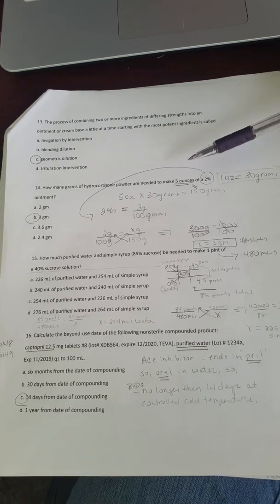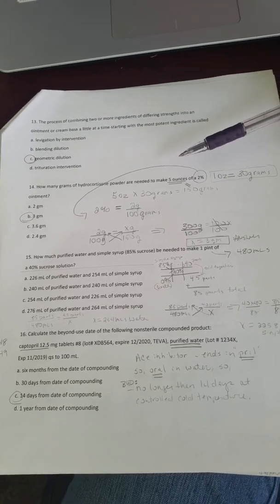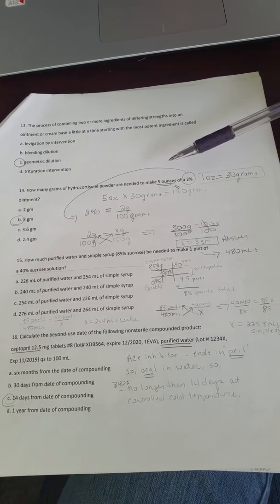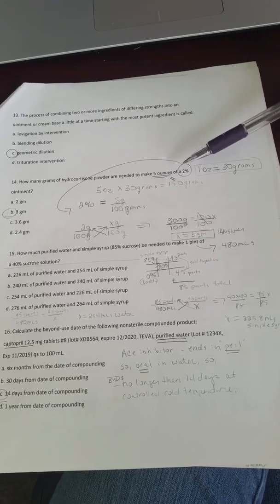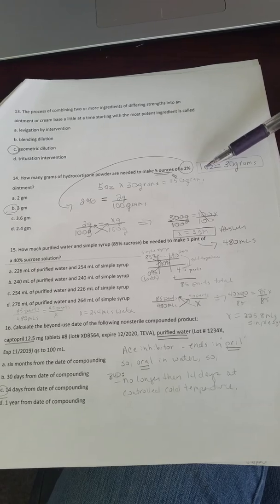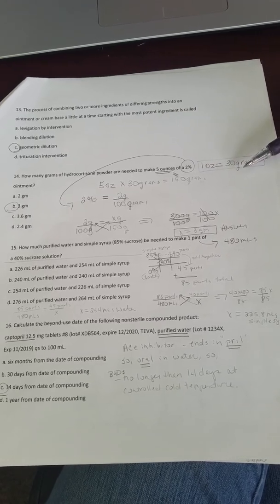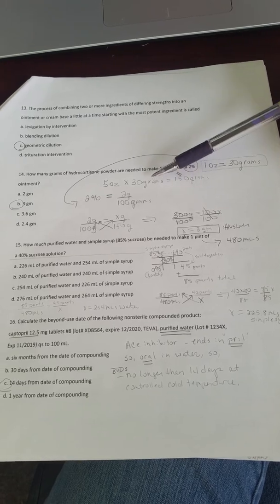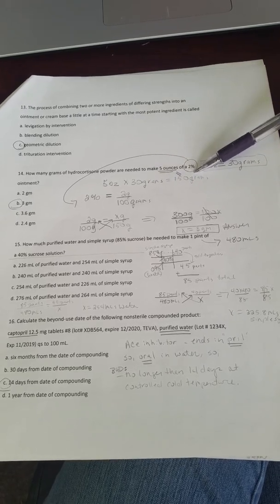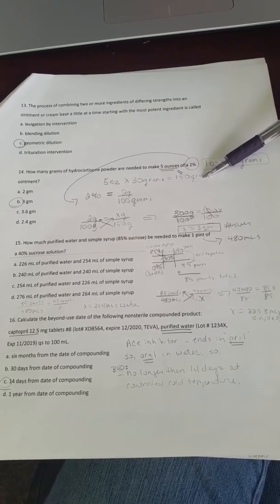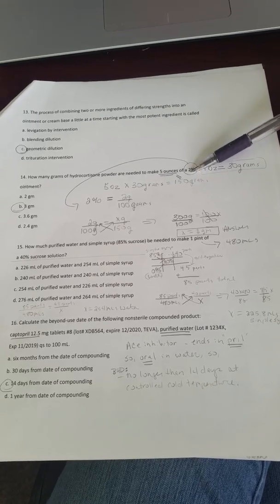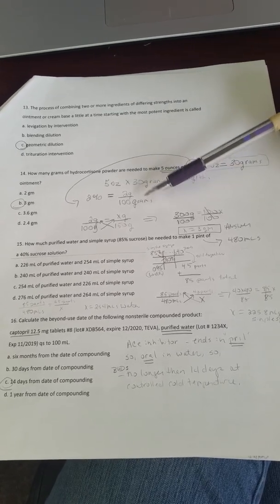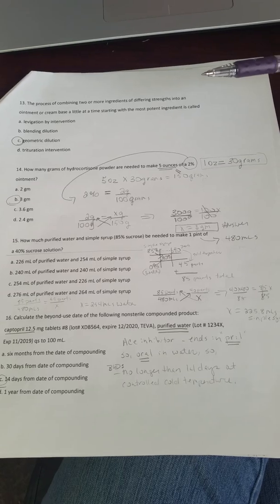Okay, so number 14. How many grams of hydrocortisone powder are needed to make 5 ounces of a 2% ointment? Remember, 1 ounce equals 30 grams. So 5 ounces times 30 grams is going to be 150 grams that we're going to need to make. And we know that 2% means we have 2 grams in 100 grams.